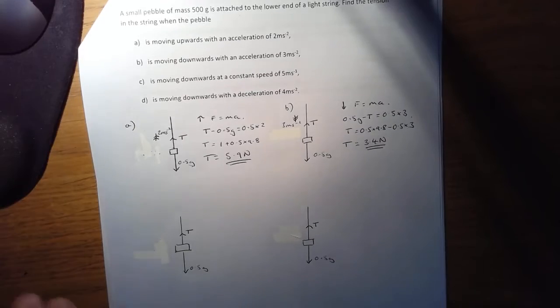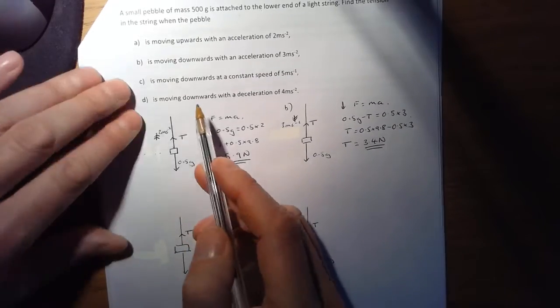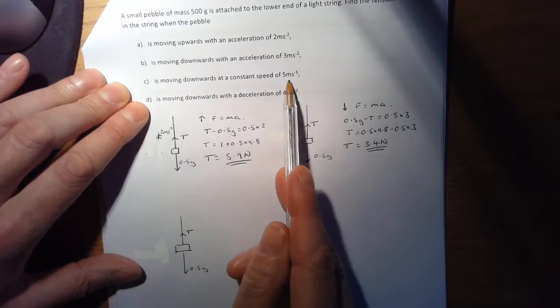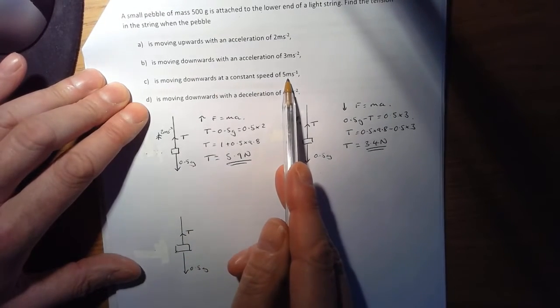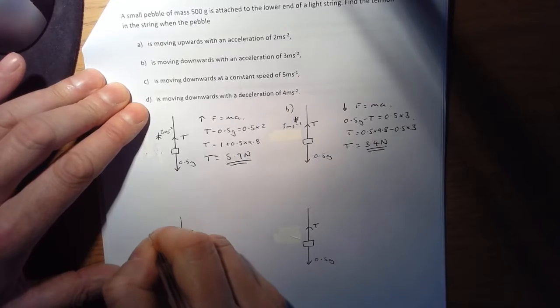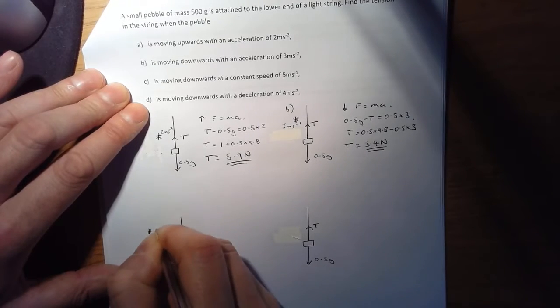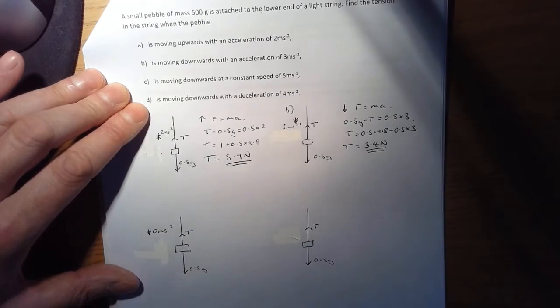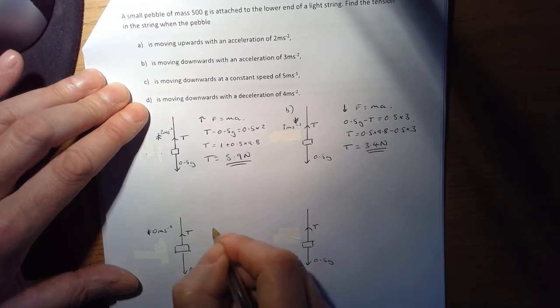Okay, so the third one. So this time, we need to be quite careful here. It's moving downwards at a constant speed of 5 meters per second. So this time there is no acceleration because it's a constant speed. So actually these two things are equal.